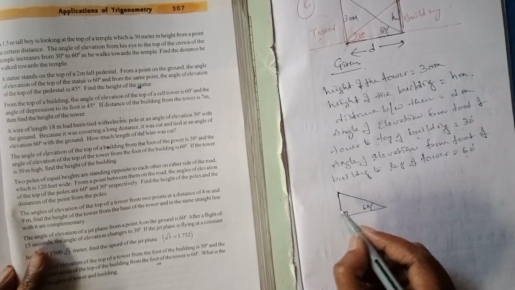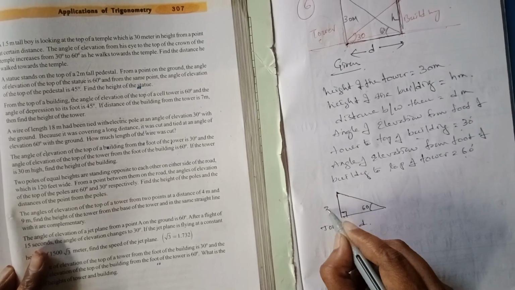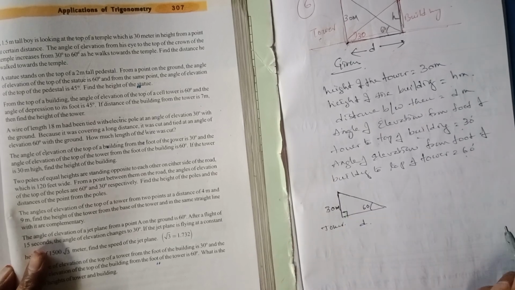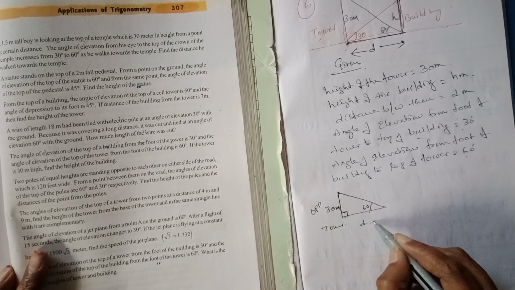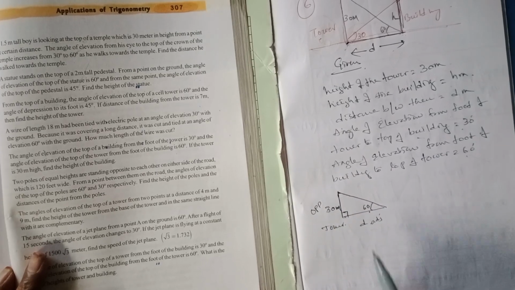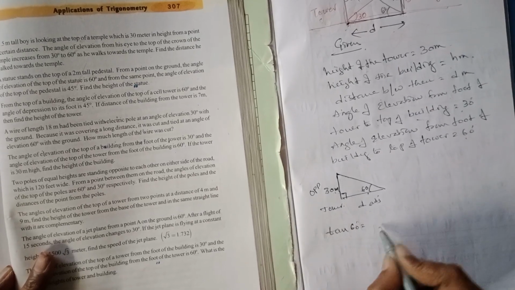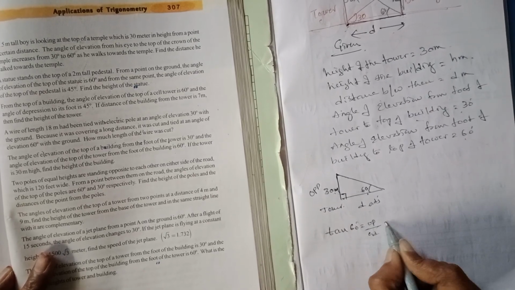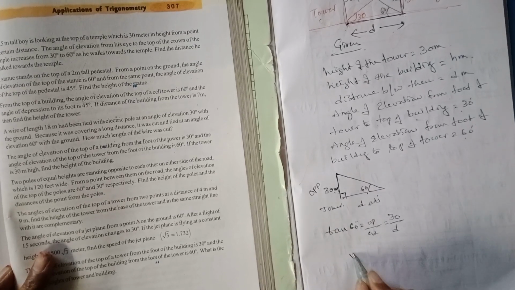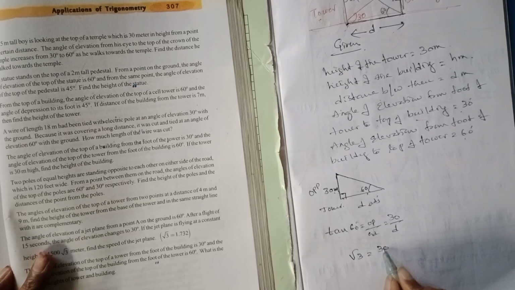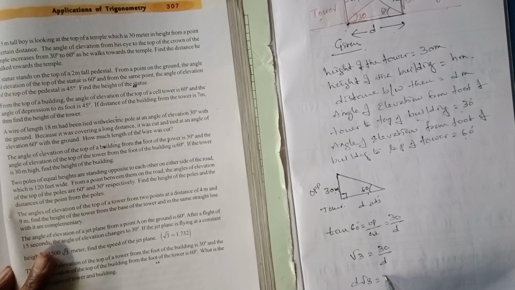It is a 90 degrees angle. This is the tower, this is the distance, and the height of the tower is 30 meters. With respect to the 60 degrees, this is the opposite side and this is the adjacent side. Opposite to adjacent ratio is tan. Therefore tan 60 degrees equals opposite by adjacent, which is 30 by d meters. Tan 60 is root 3, so root 3 equals 30 by d. Taking the cross product, d root 3 equals 30.